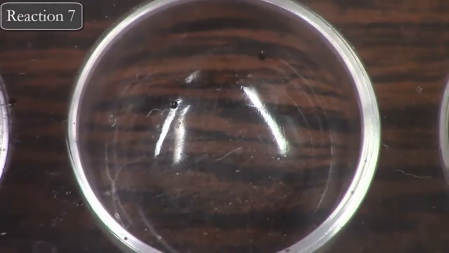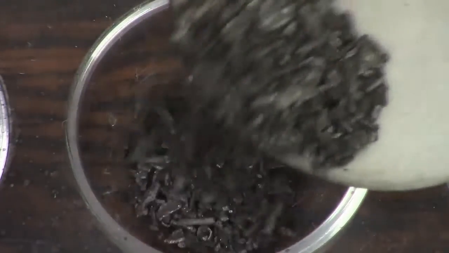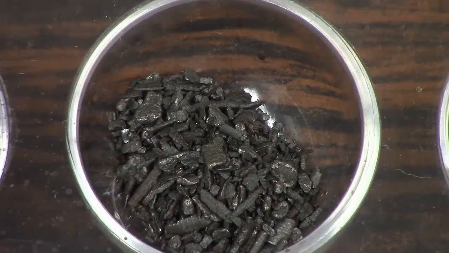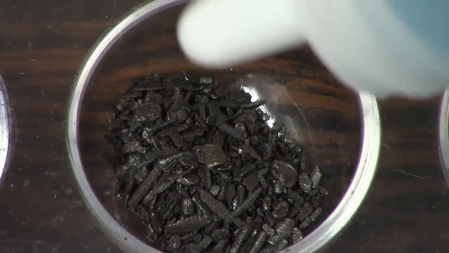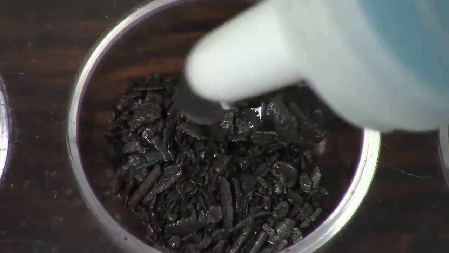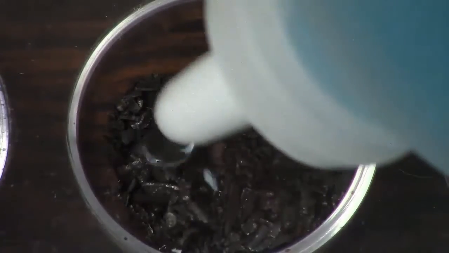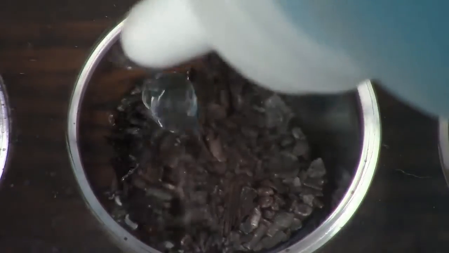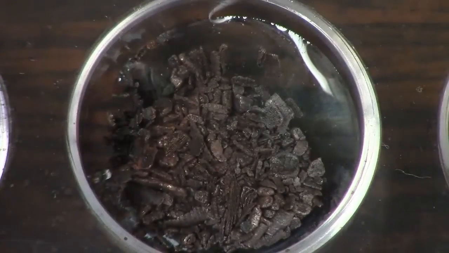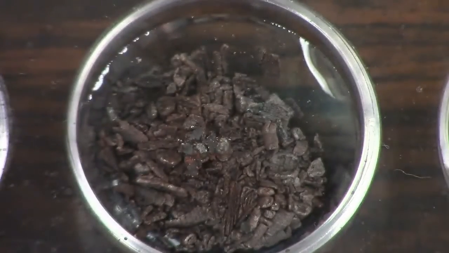All right, now reaction 7. So we're back to using some solids. In reaction number 7, we are going to be taking some solid iron pieces, so that's our iron. And then to that same spot on the well plate, we're going to add a few drops of copper(II) sulfate solution. All right, and then make some observations about what happens when that copper(II) sulfate solution was added to the iron.